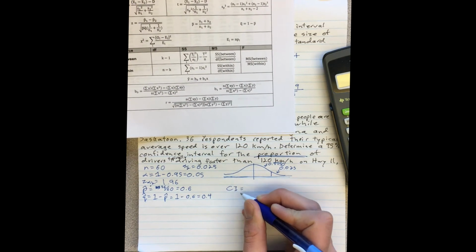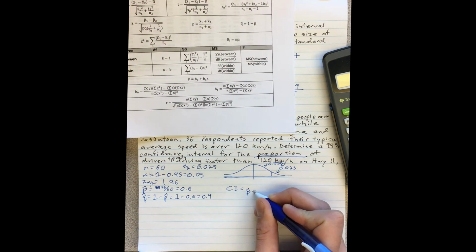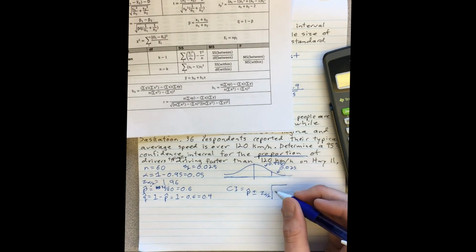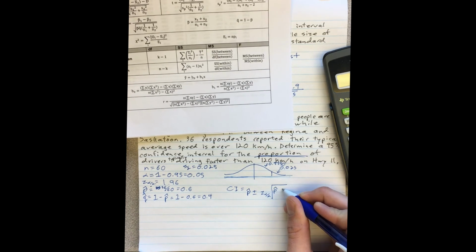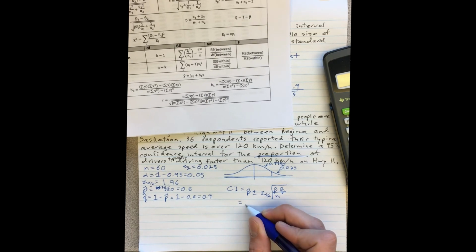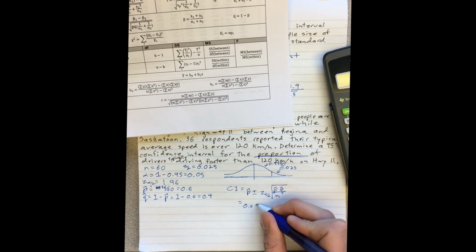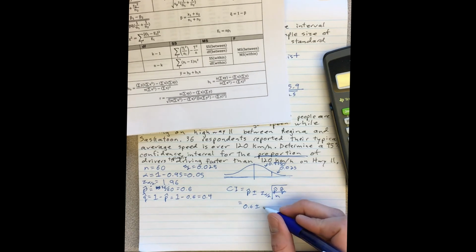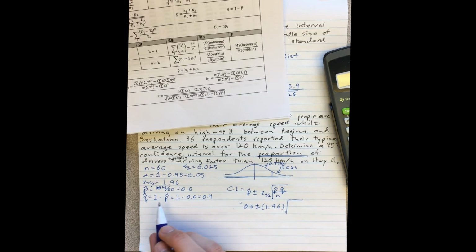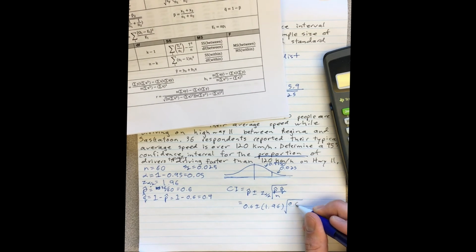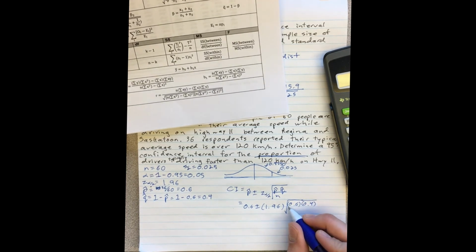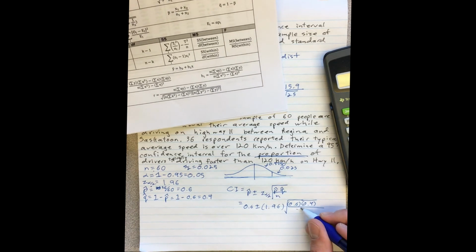CI equals P hat plus or minus Z alpha over 2 times the square root of P hat times Q hat divided by N. So this is P hat, which is 0.6, plus or minus Z, which is 1.96, times the square root of P hat, which is 0.6, times Q hat, which is 0.4, as we figured out, divided by N, which is 60.